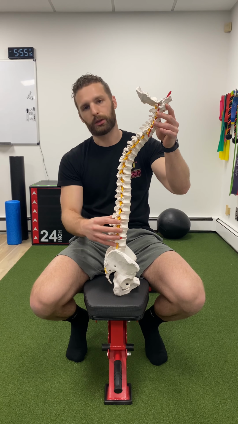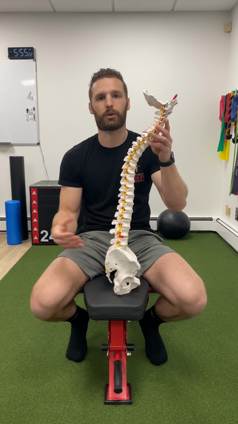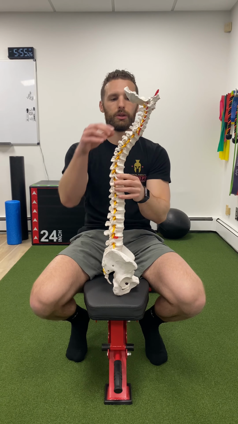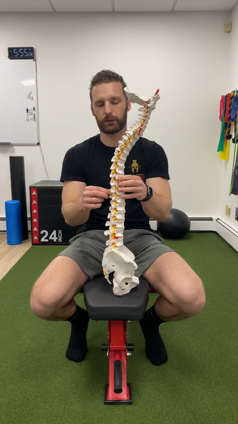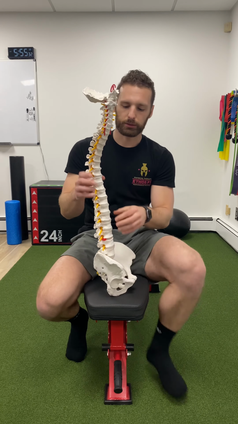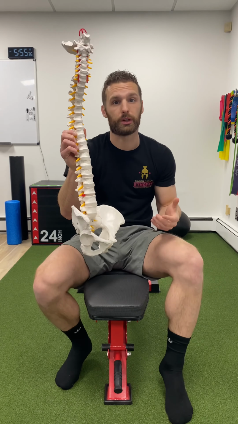And then you have your lumbar or your lower back region, which then attaches down at the sacrum, the pelvis, and that blends us into our lower body. So each one of these little white pieces is a different level of the spine, that's your vertebrae, and then these little jelly-like structures in between each level, that's your disc.